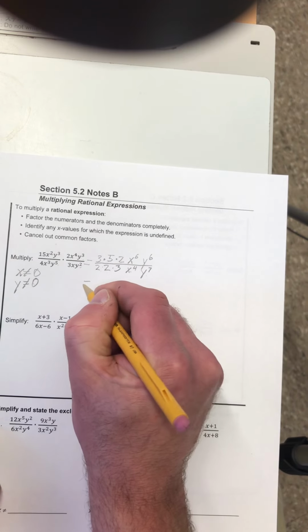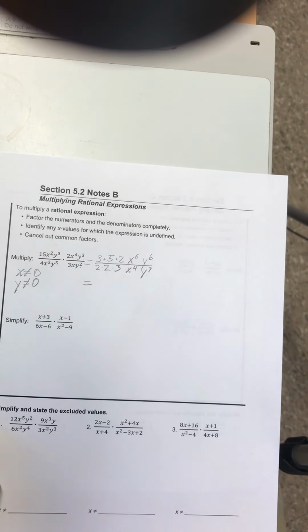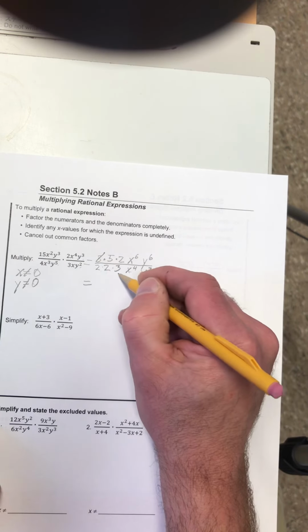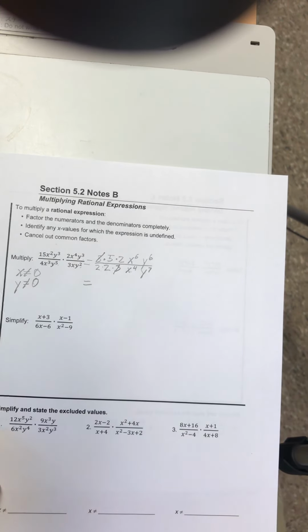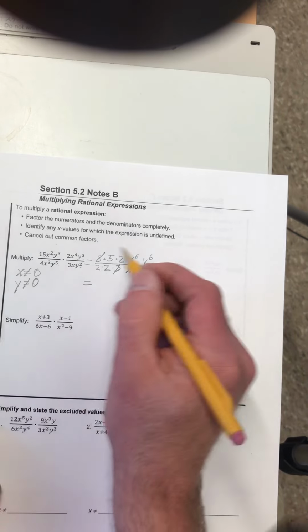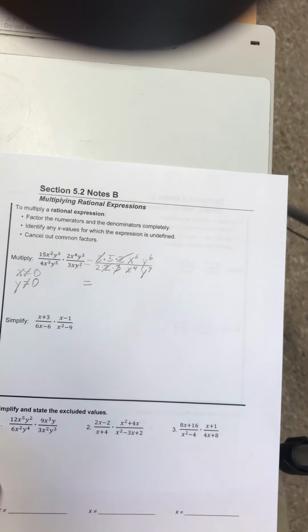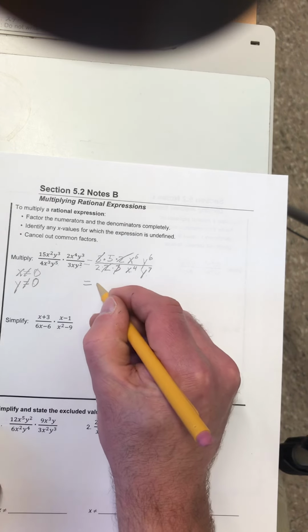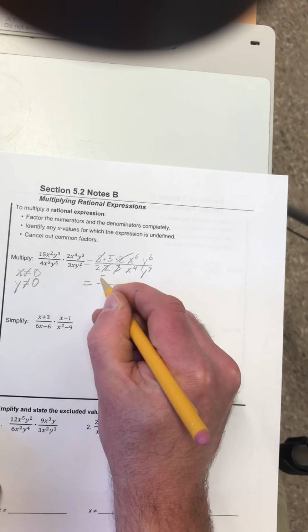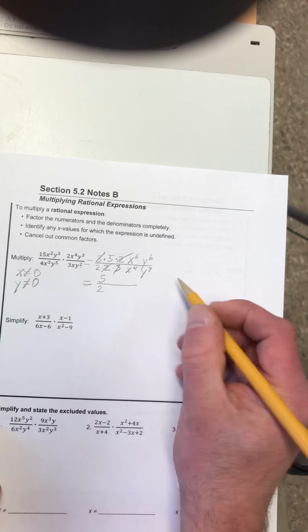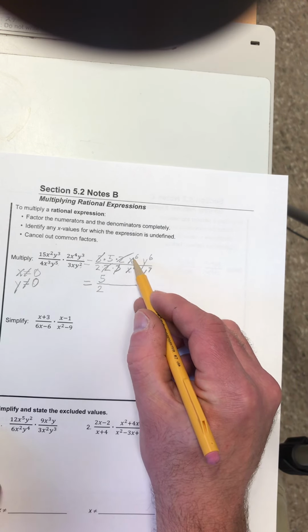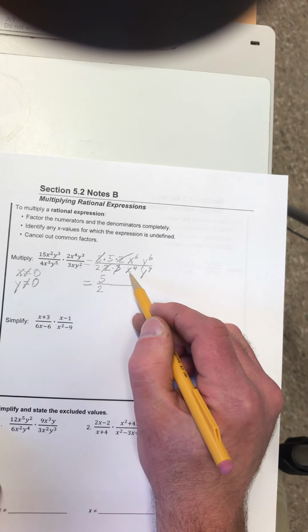Okay, now, the next step is I want to start canceling stuff out. So I've got a 3 on top and a 3 on bottom. Both of those cancel. And then I've got a 2 on top and a 2 on bottom. Those cancel. And so now I'm down to 5 and 2. With x to the 6th and x to the 4th, the x to the 4th is smaller.